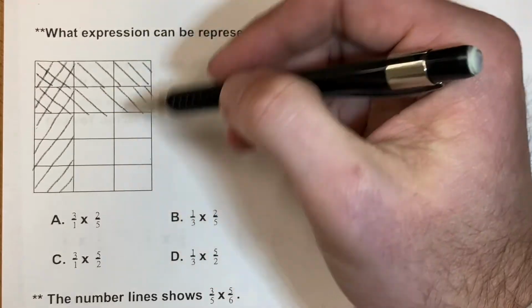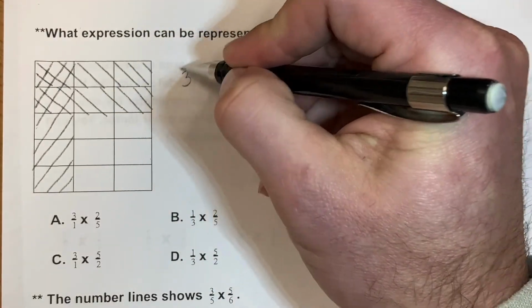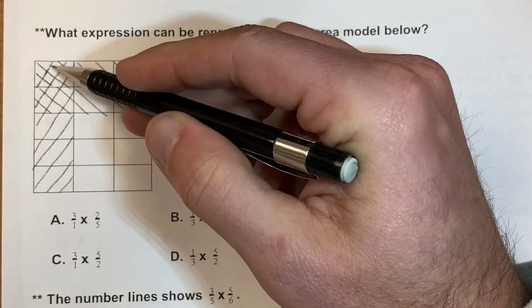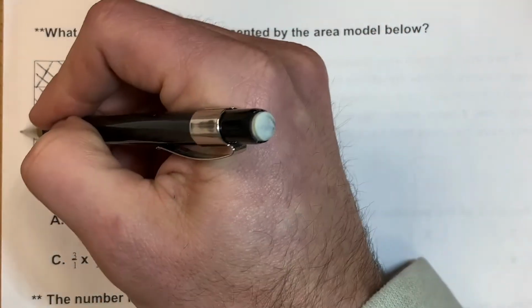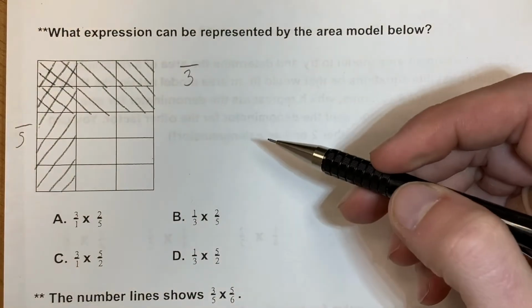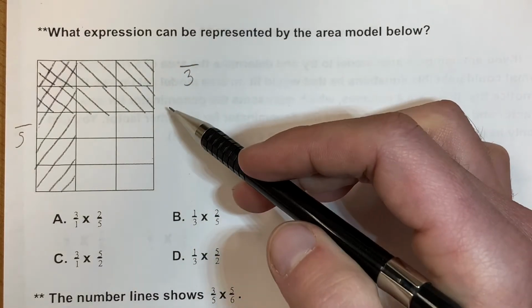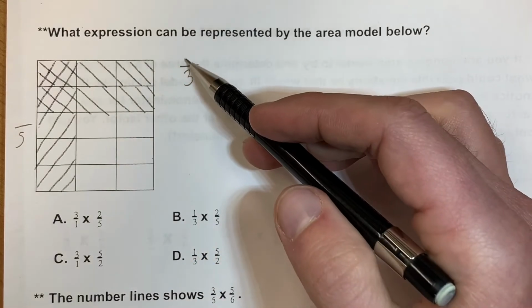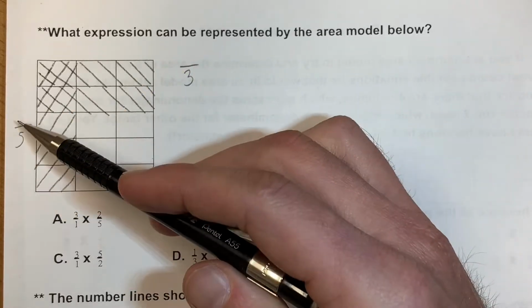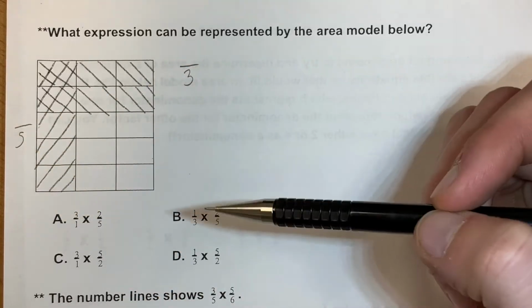Next, we're looking at area model. What area model could be represented by the area model? Since we have 3 columns, I know it can be thirds, and then 1, 2, 3, 4, 5 rows. So I know my rows are going to be fifths. Once again, the numerator cannot be higher than the denominator. So I know it has to be less than 3 on both sides, and less than 5 on this side, and less than 3 up there.